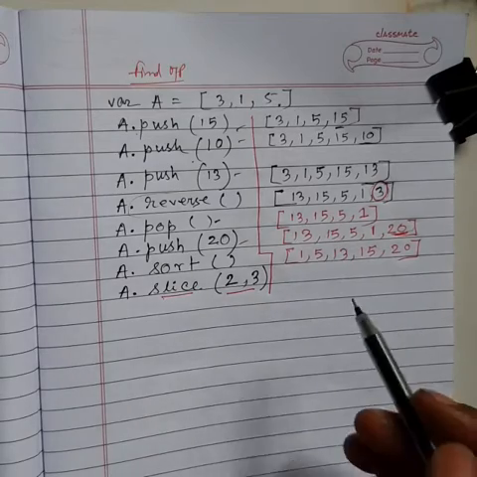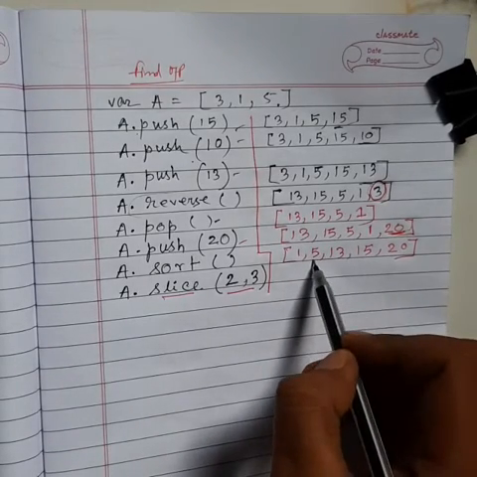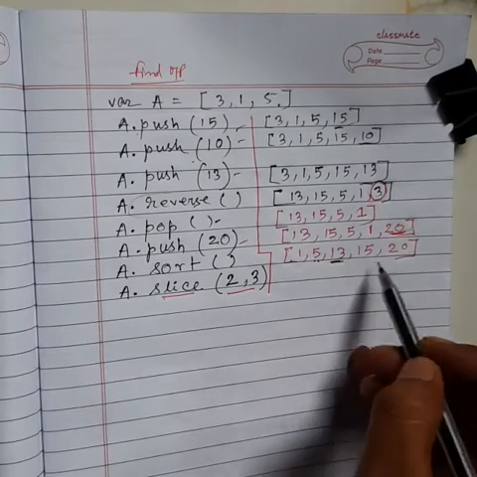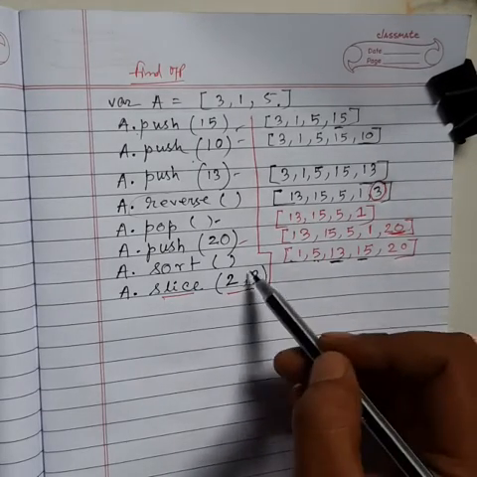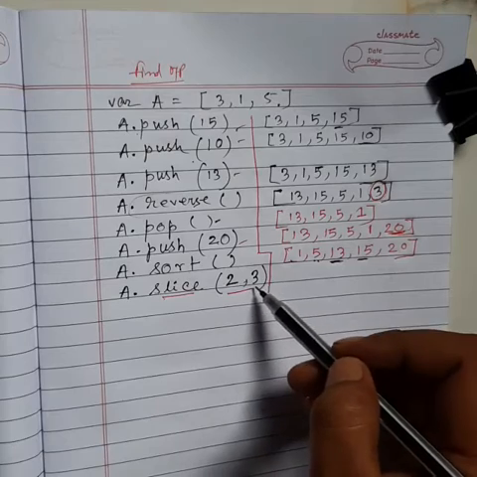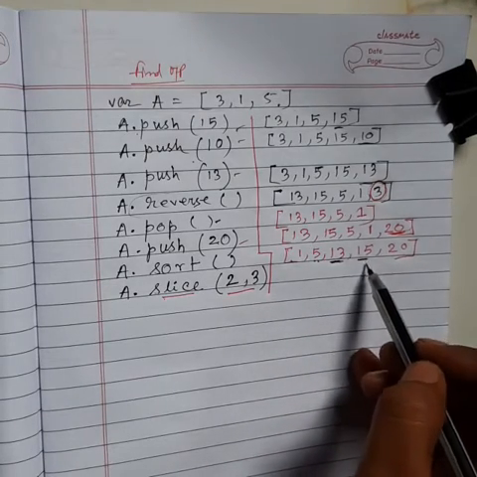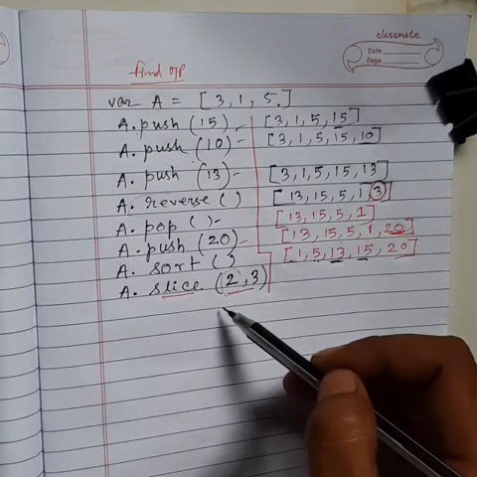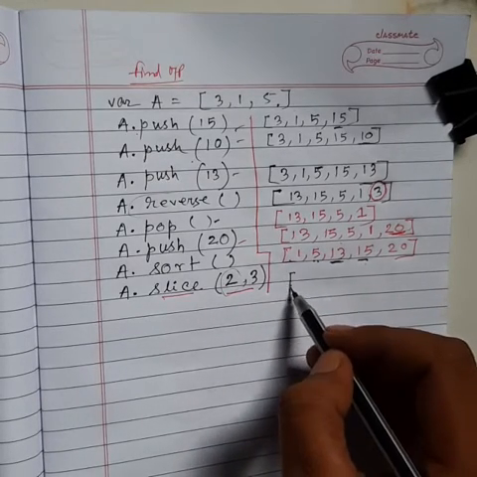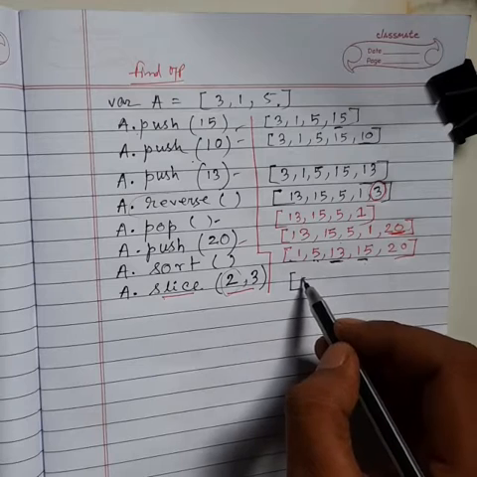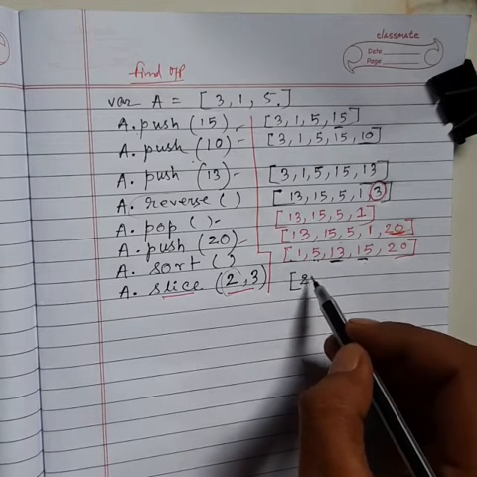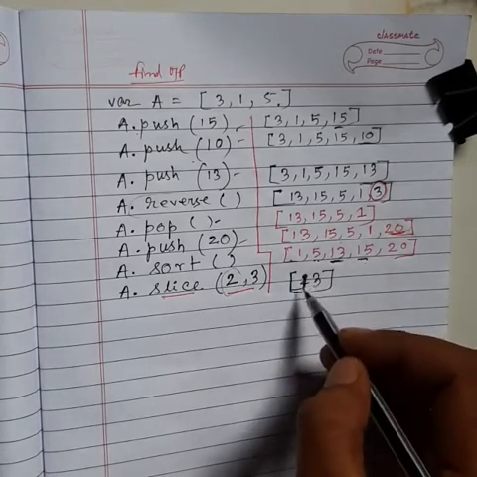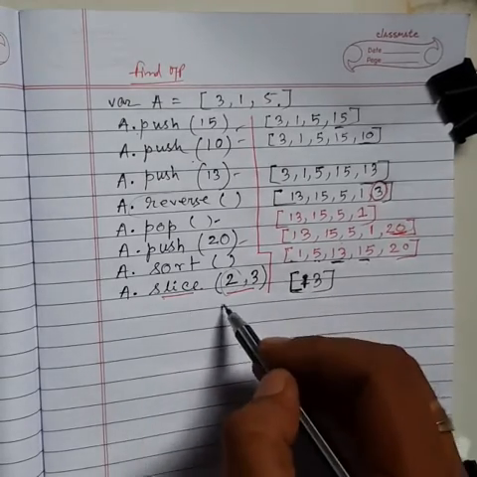So in that case, this is our start position 0 1 2. This is the start position and this is the end position, but we know the end position minus 1 will go. Since it is end minus 1, ultimately only index 2 will be fetched. So the final result will be like this, a.slice: only 13, the value at position 2, will come. So this will be the result for this line.